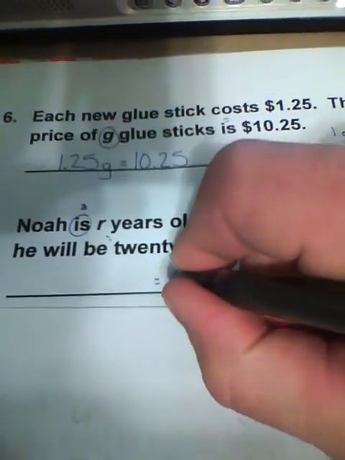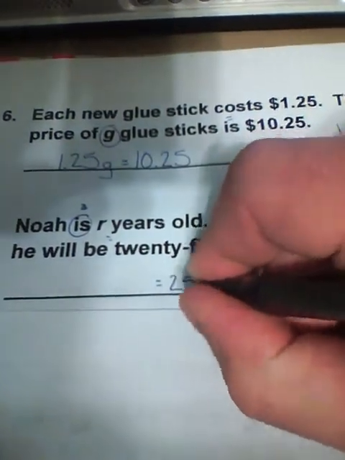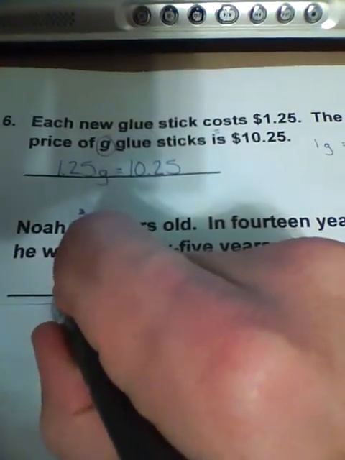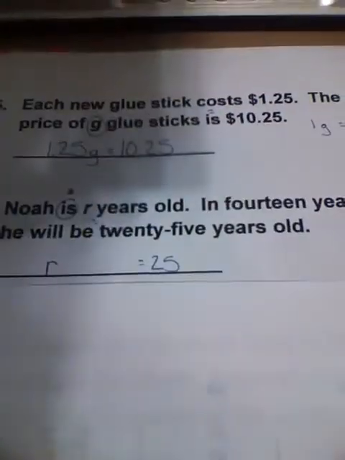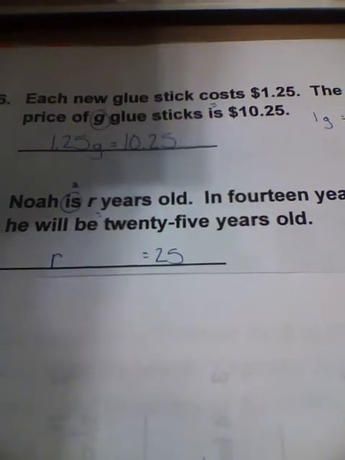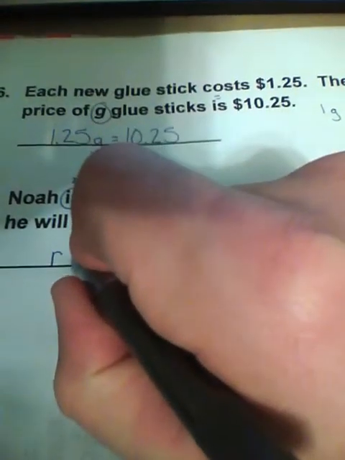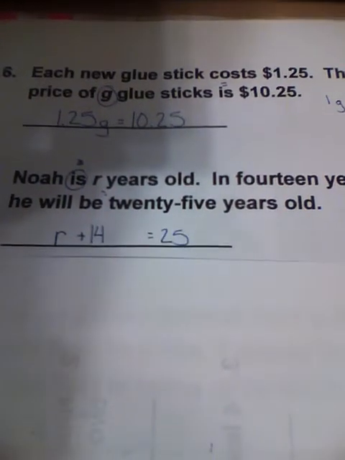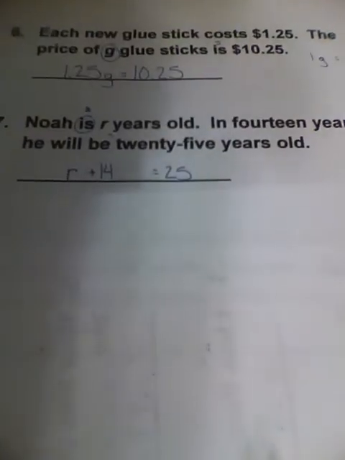So Noah's going to be 25 years old one day. We don't know how old he is now, so we'll call that our unknown. That's our variable, that's R. But we do know in 14 years. So I'm going to add 14 years to his life. He'll be 25. I bet Noah can't wait for that. All 16 of my Noahs. Alright, if I take a look at the next one.